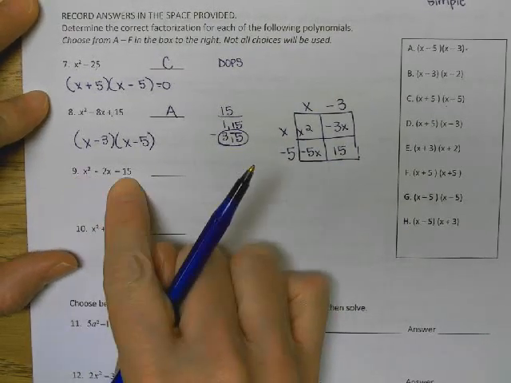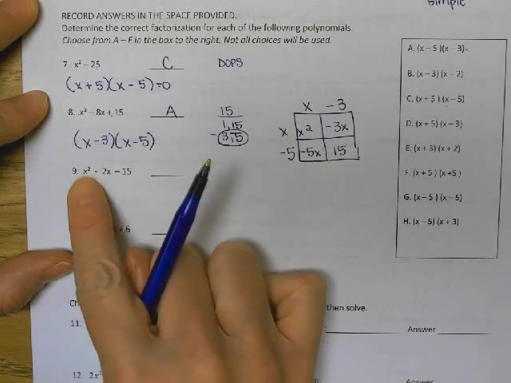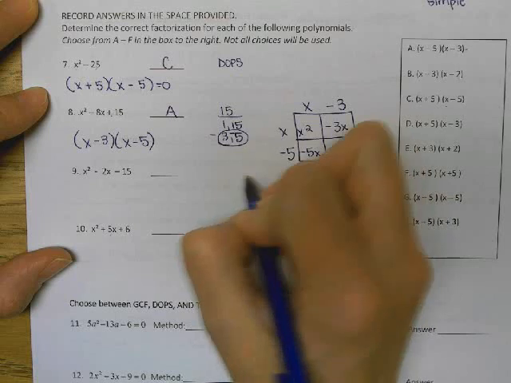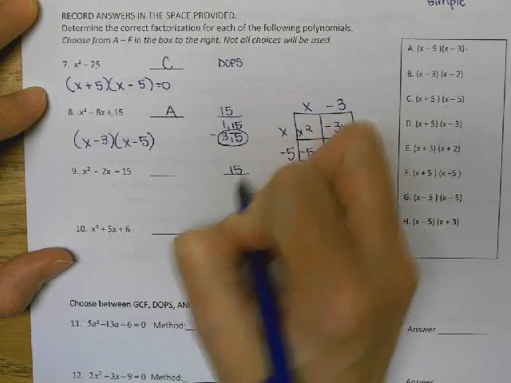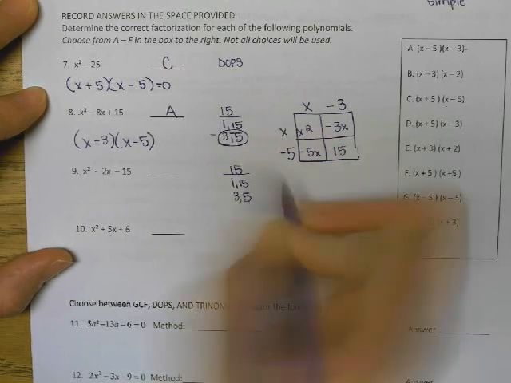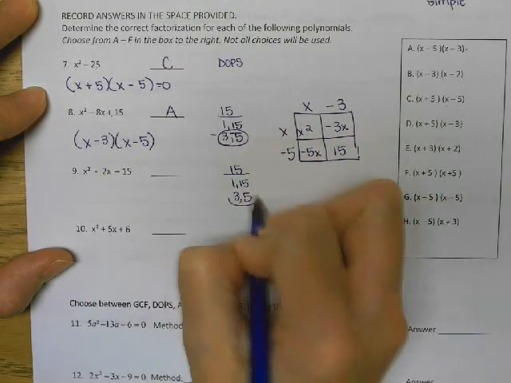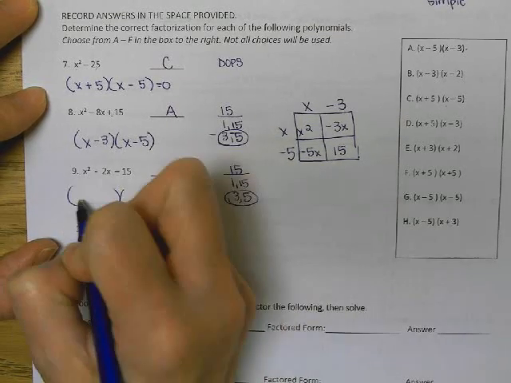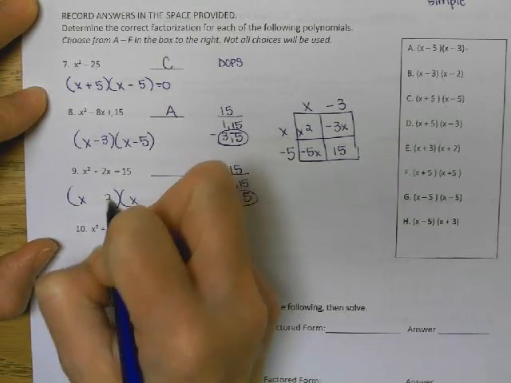Number 9, again, I have a simple trinomial. This time I'm going to do the other method, where since it is simple, I'm looking for the factors of 15 again. And this time they're going to subtract to give me 2. So I still have 3 and 5. I'm just going to go straight into my parentheses.